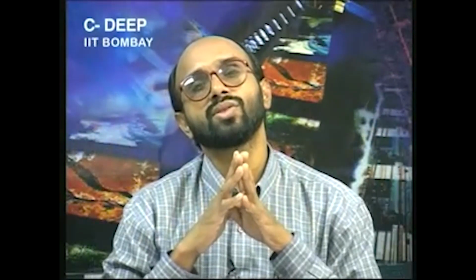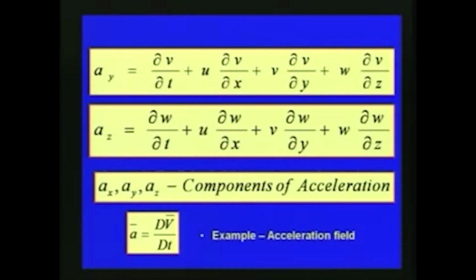Also, we have seen that as far as acceleration is concerned, we can have a local acceleration and also a convective acceleration. Total acceleration is described with respect to the local acceleration and convective acceleration, and we have also discussed some numerical examples.